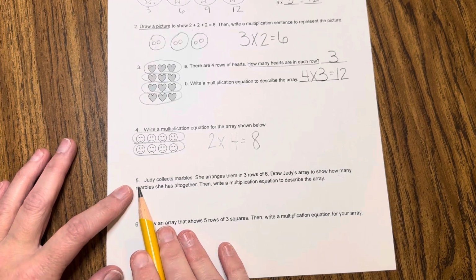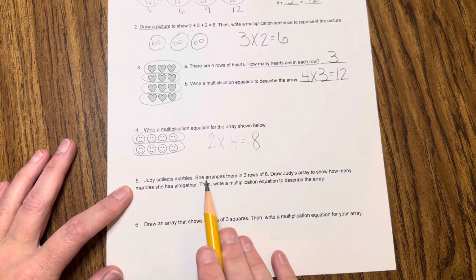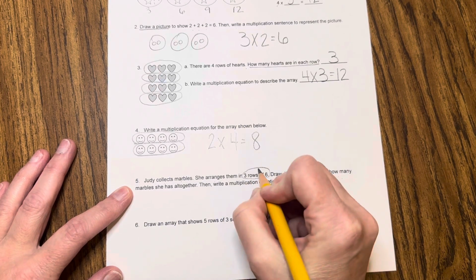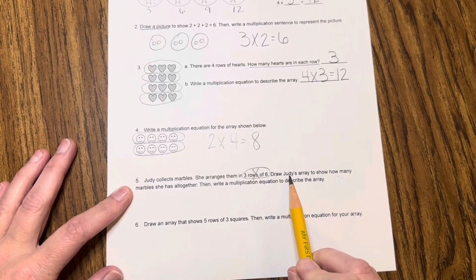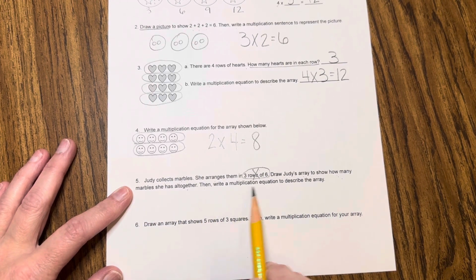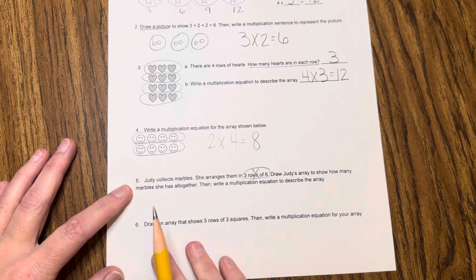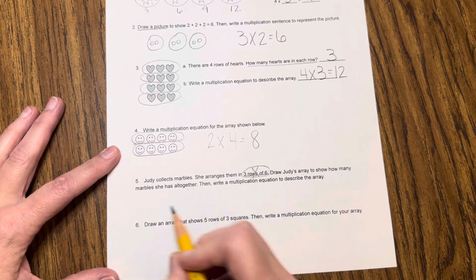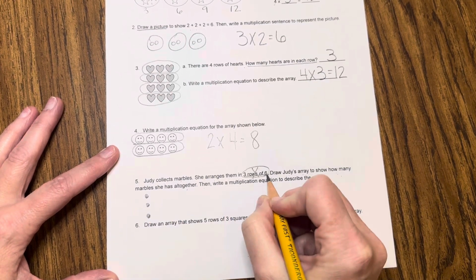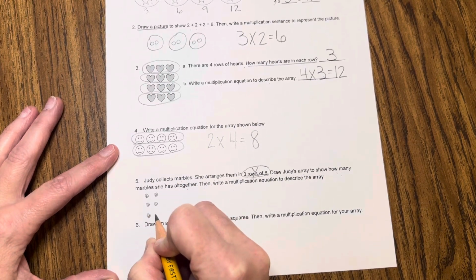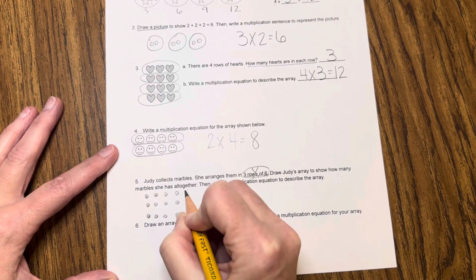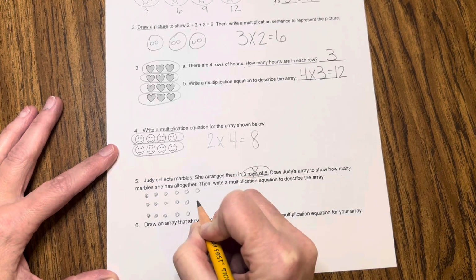Okay, number 5. Judy collects marbles. She arranges them in 3 rows of 6. Draw Judy's array to show how many marbles she has altogether. Then write a multiplication equation to describe the array. So it says there are 3 rows. So 1, 2, 3, and it says there's 6 in each row. So there's 1, 2, 3, 4, 5, 6.